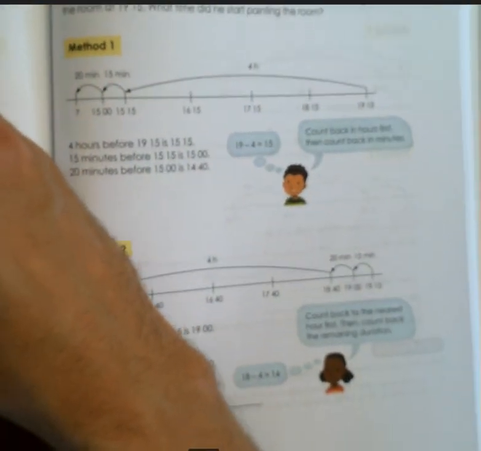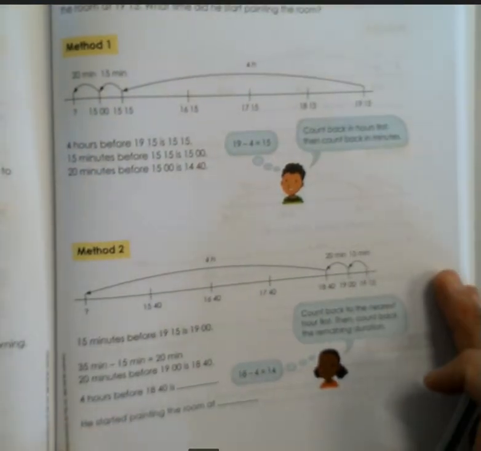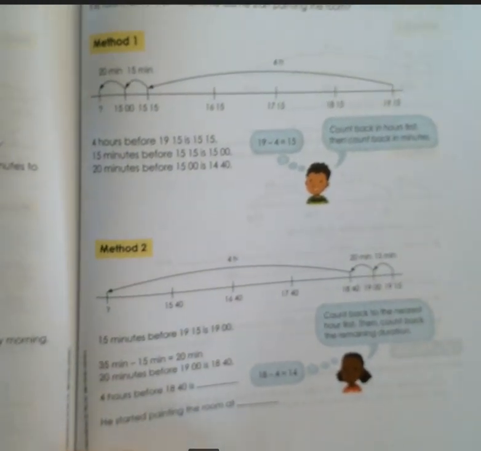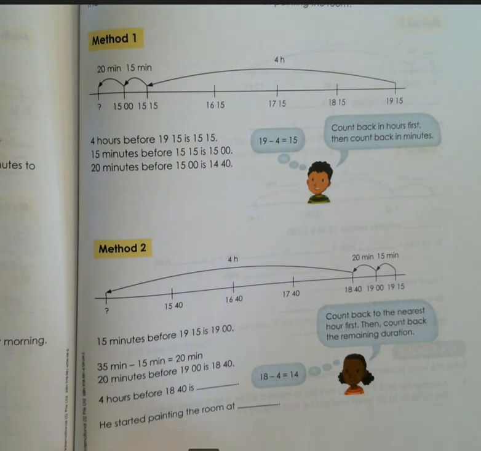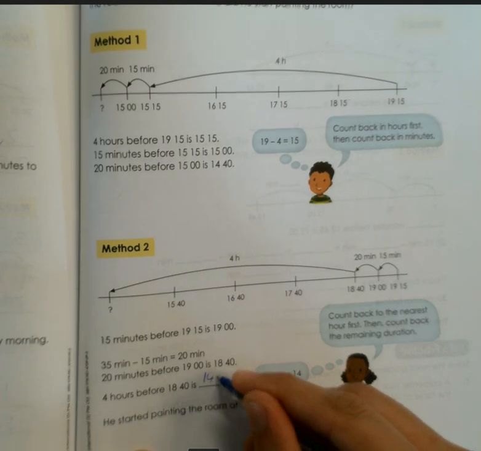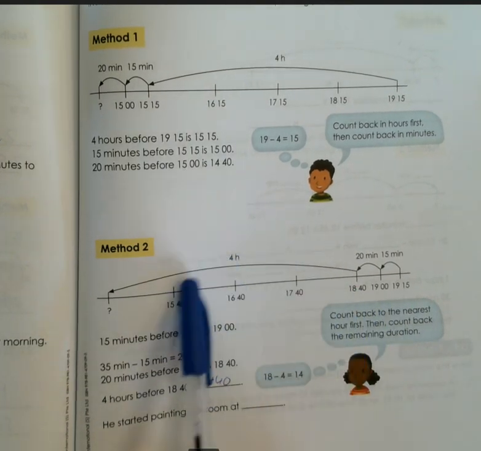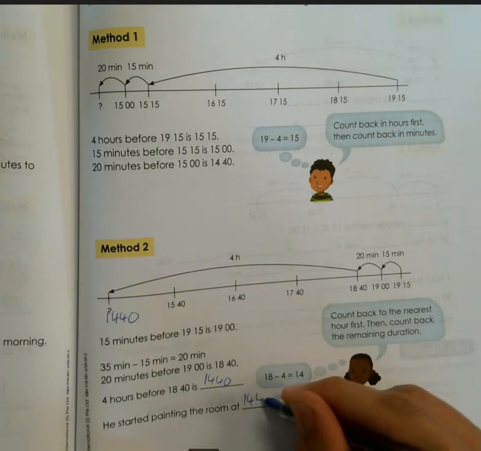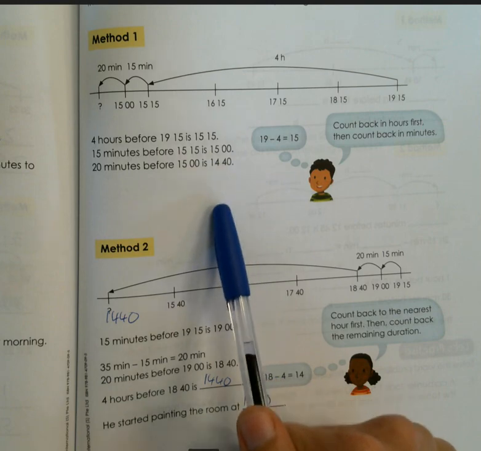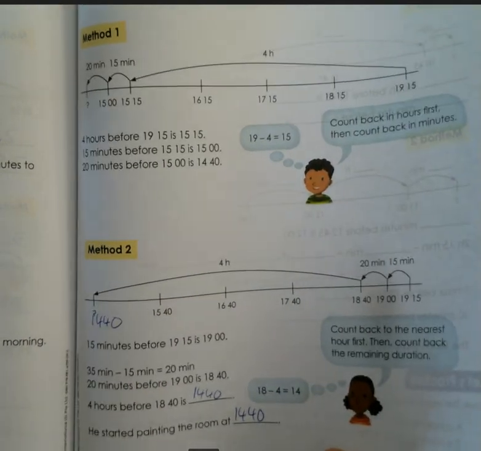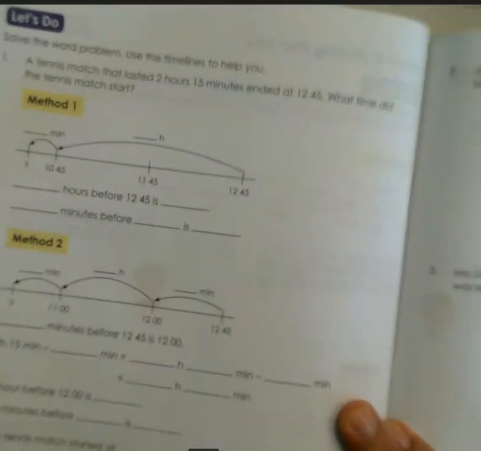So, again, some confusing methods at times. Hopefully this will focus in a little bit. Looks a bit blurry. Okay, we're there. Okay, 4 hours before 18:40. 18 take 4 is 14. It'll be 14:40. Just like it shows over here. 4 hours before, 14:40. So he started painting the room at 14:40. Exactly what method 1 showed. Use whichever method you're comfortable with. This is about finding the start time.